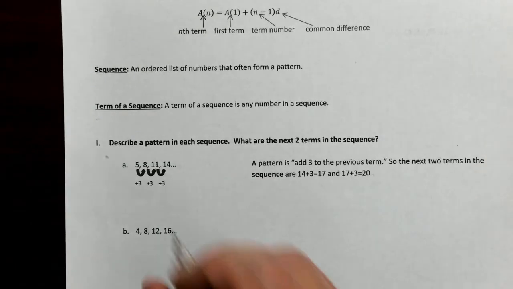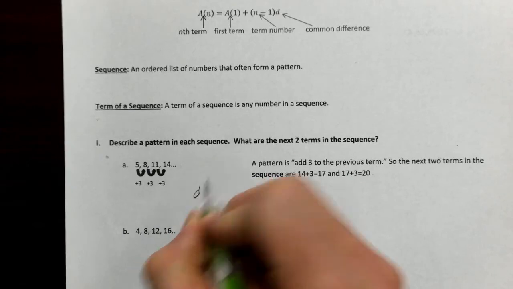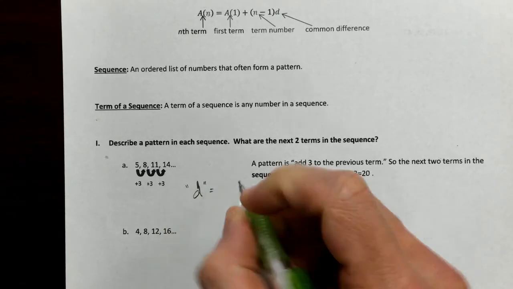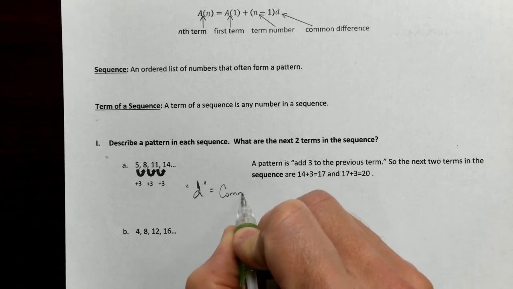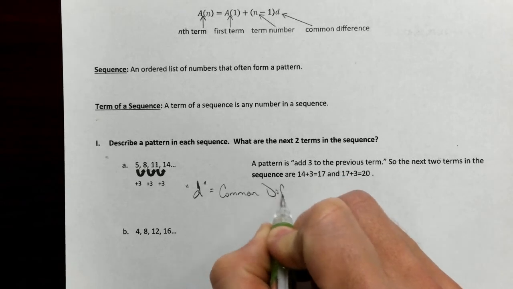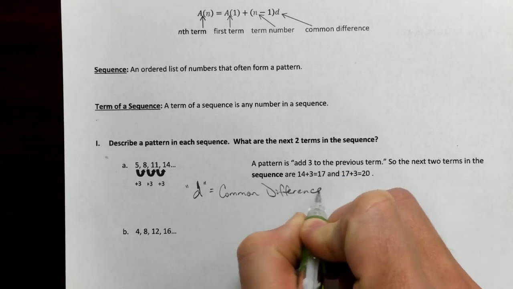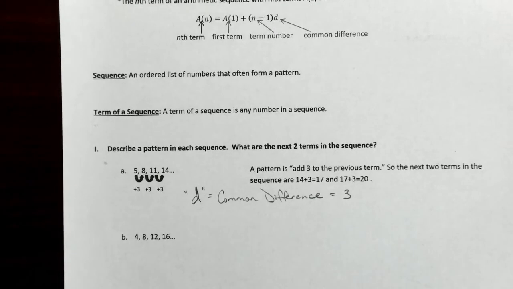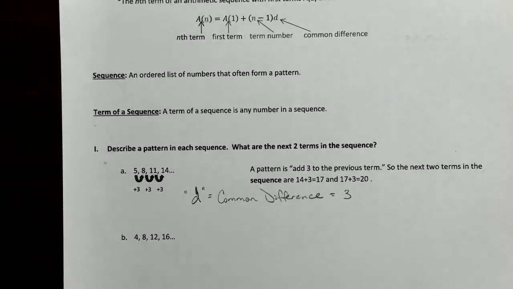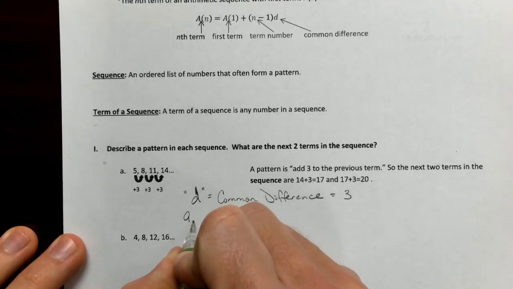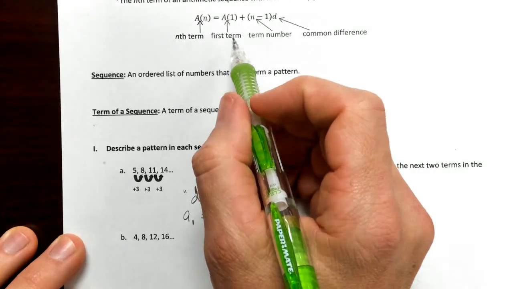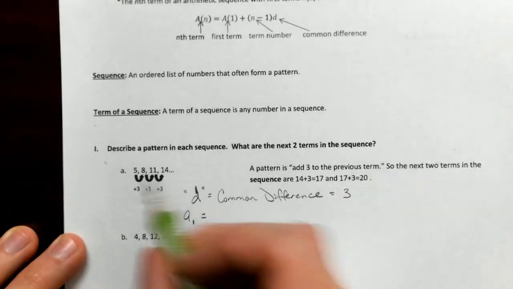Alright, so I know right now that d, which again is the common difference, is equal to positive 3. I also know a sub 1. Again, what does a sub 1 mean? A sub 1 is your first term. The first term is 5.